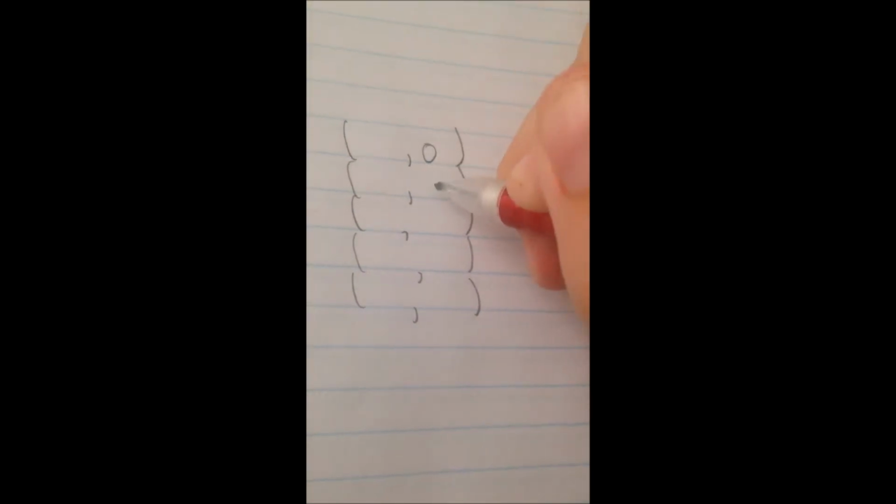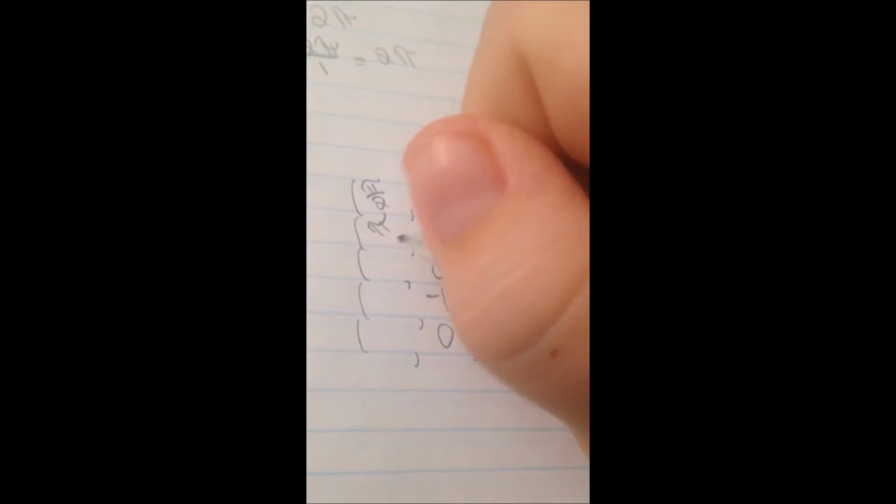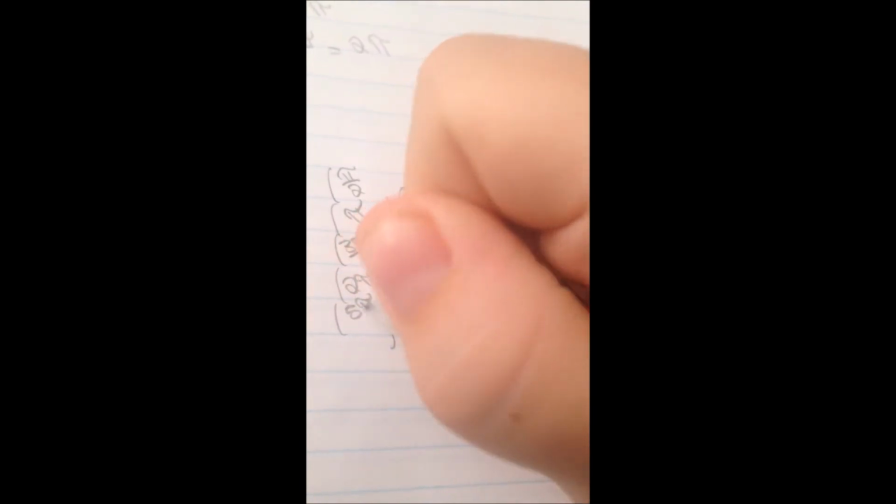So our y values for this equation are just going to be 0, 1, 0, -1, 0. And our x values, again, remember, are going to start with pi over 2, pi, 3 pi over 2, 2 pi, and 5 pi over 2.